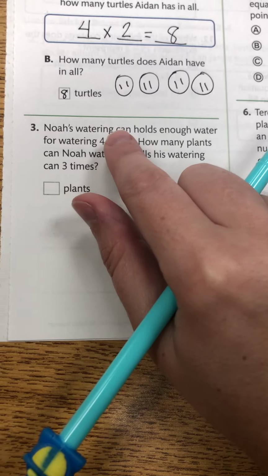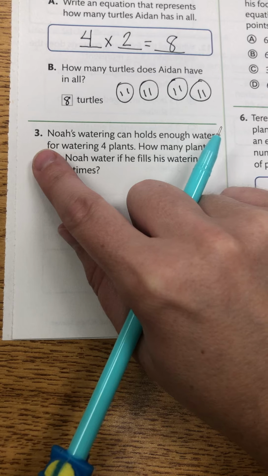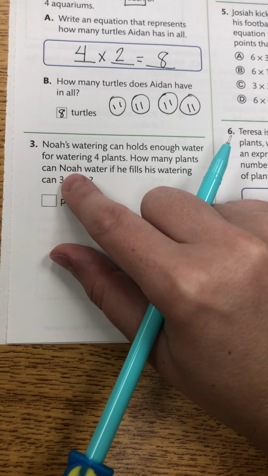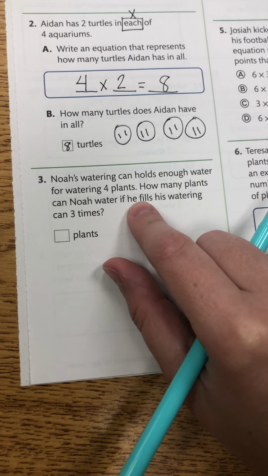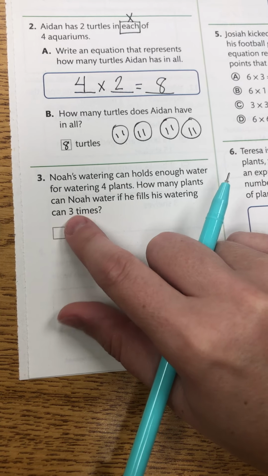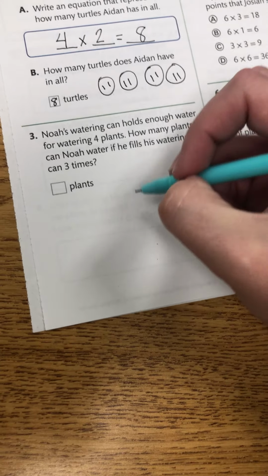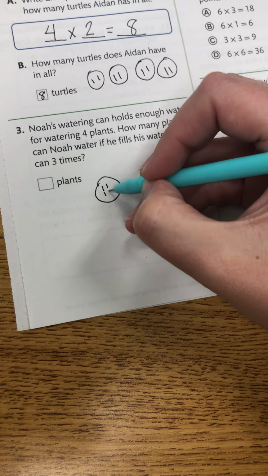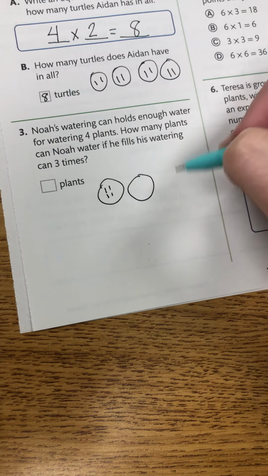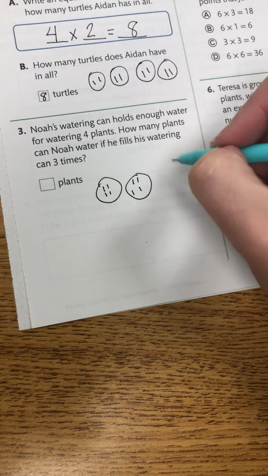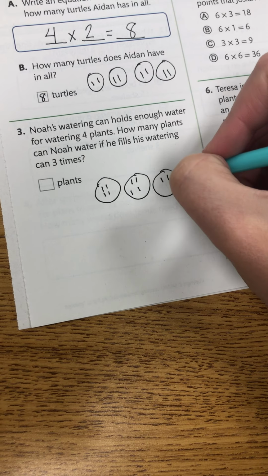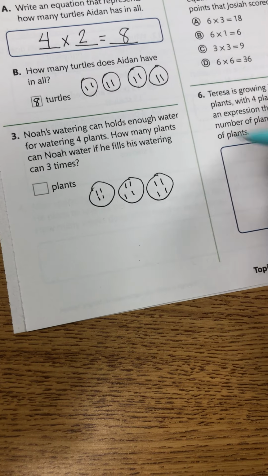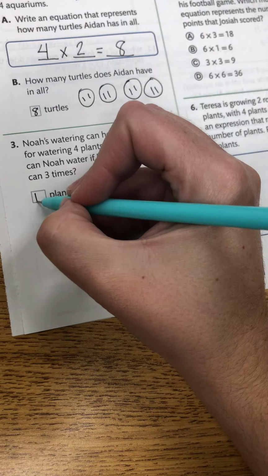Noah's watering can holds enough water for watering 4 plants. How many plants can Noah water if he fills his watering can 3 times? Okay, so I'm going to water my plants 1 time. This is 4 plants watered 1 time. Second time I water them, 4 plants again. Third time I water it, 4 plants. Okay, 1, 2, 3, 4, 5, 6, 7, 8, 9, 10, 11, 12.